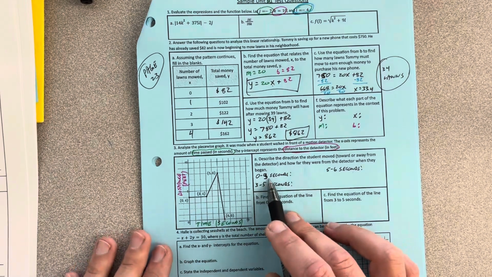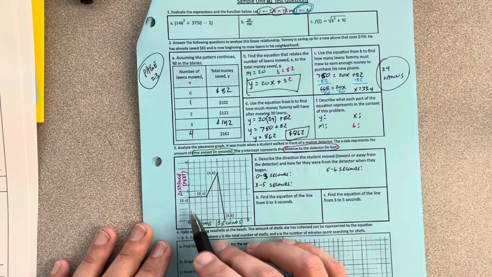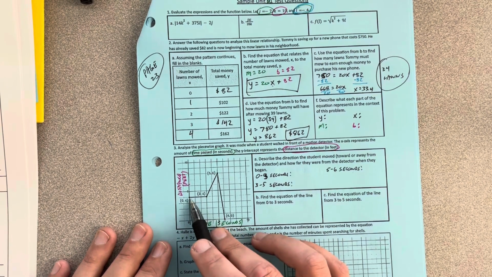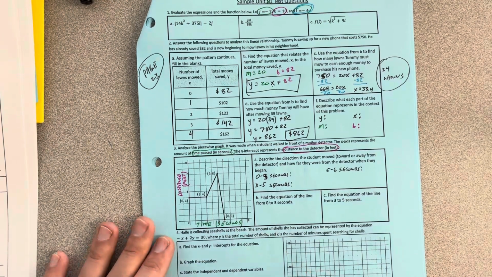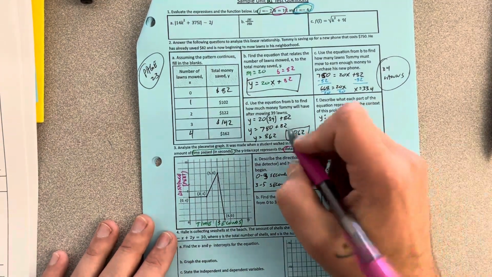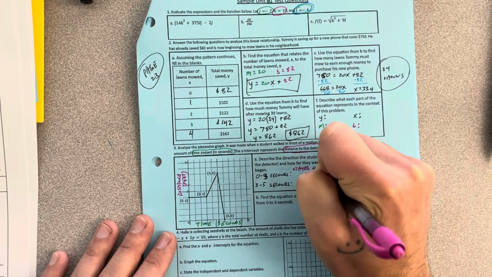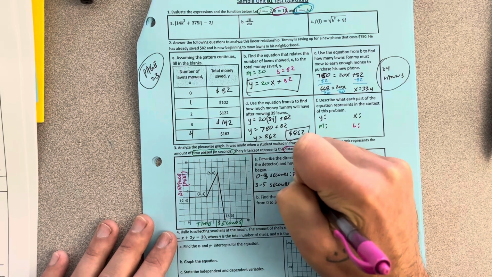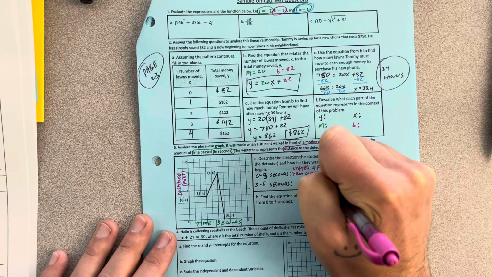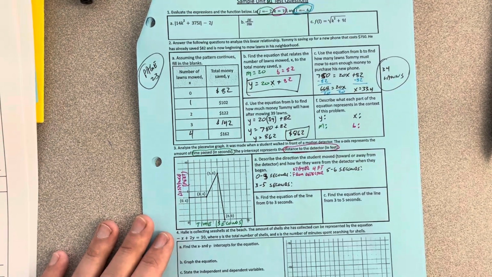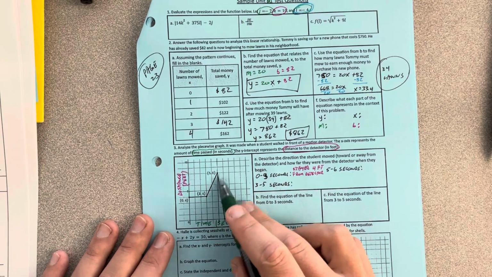So from 0 to 3 seconds, it looks like the student here was 4 feet away from the detector at 0 seconds. And then 3 seconds later, they were still 4 feet away from the detector. So we could say something like stayed 4 feet from the motion detector. Okay, fine. 3 to 5 seconds, that is this segment here.